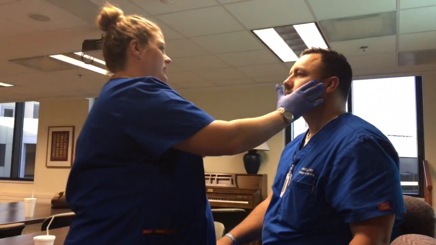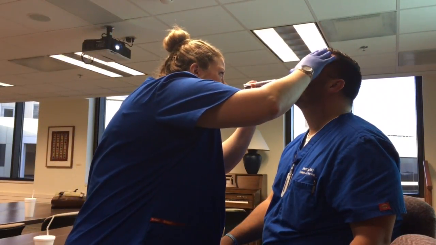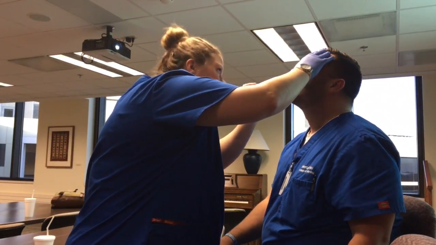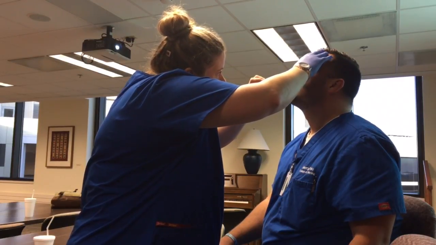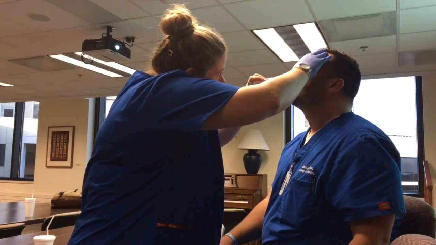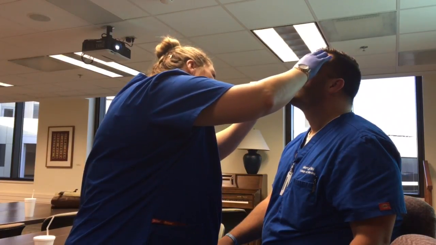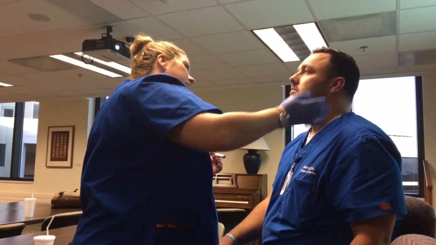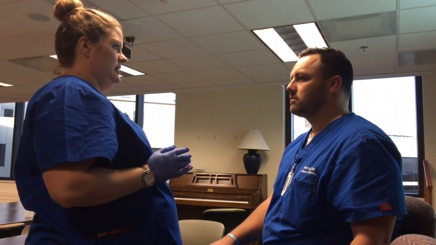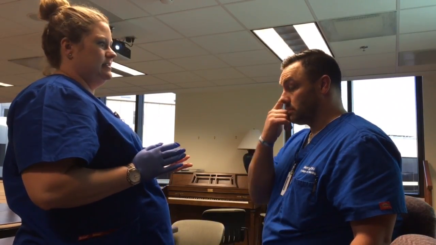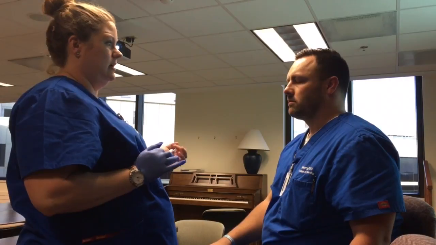Okay, could I have you tip your head back slightly? And then I would be looking for the color of his mucous membranes, checking for a potential deviated septum, also checking for any drainage that might be abnormal in his case. He doesn't have any excess drainage, and appears no deviated septum as well.